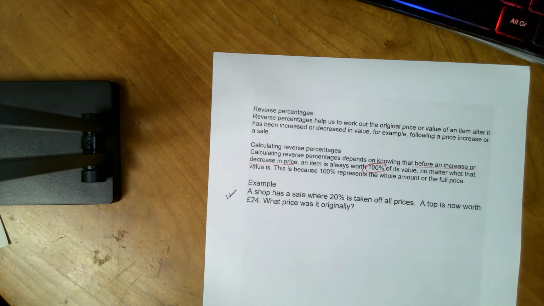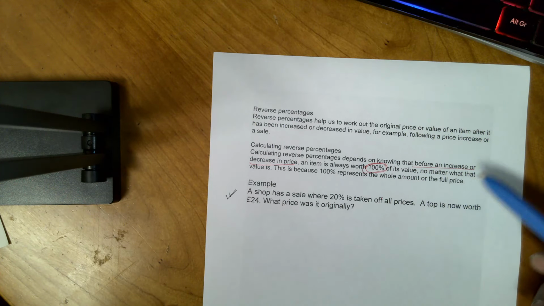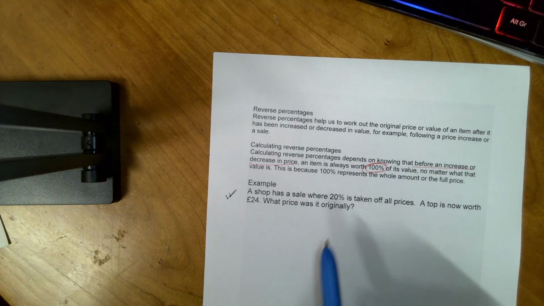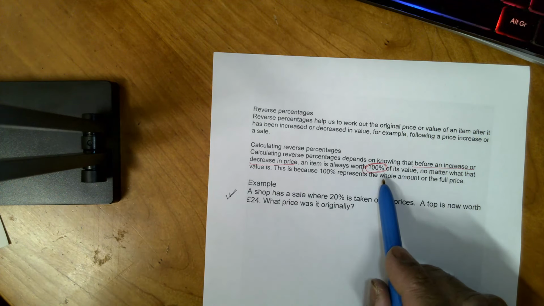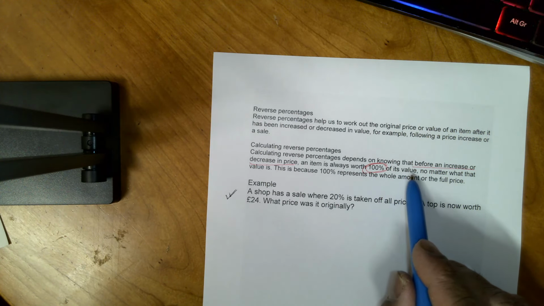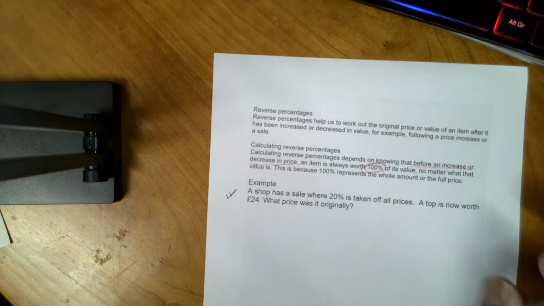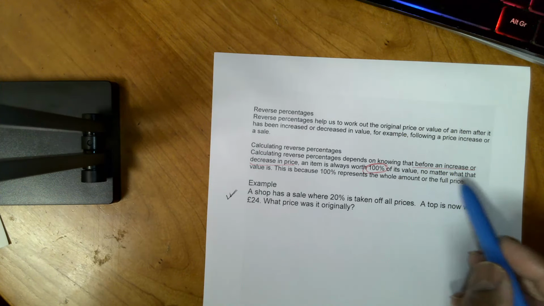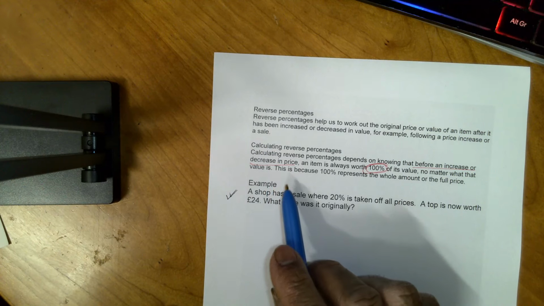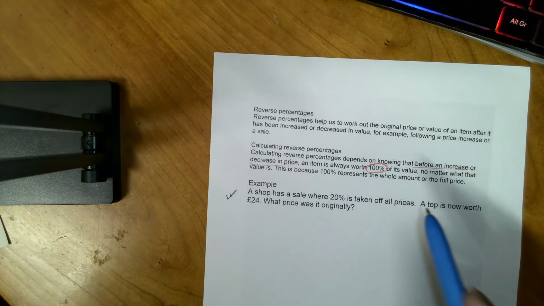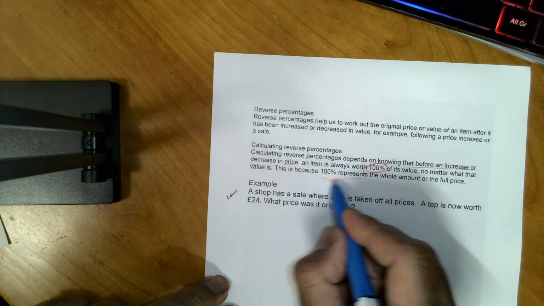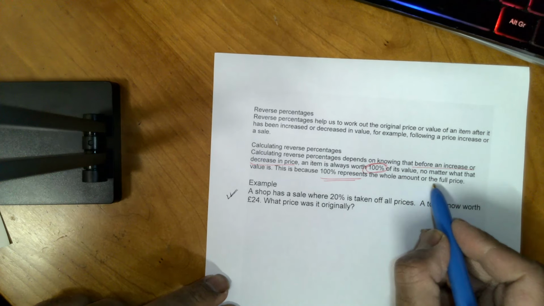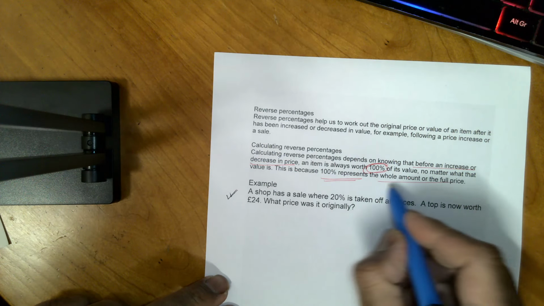So whether it's an increase or decrease in price, the item is always worth 100% of its value. You must understand that first, no matter what that value is. This is because 100% represents the whole amount or the full price.